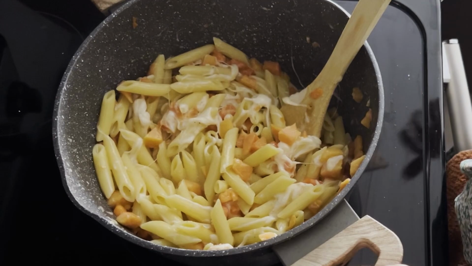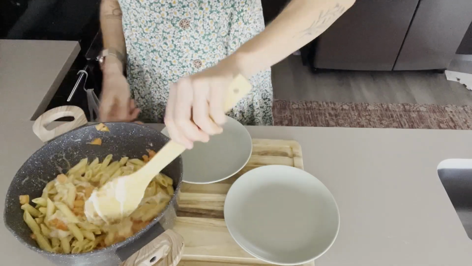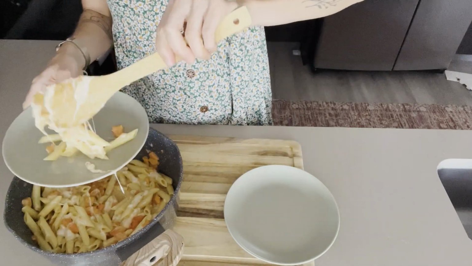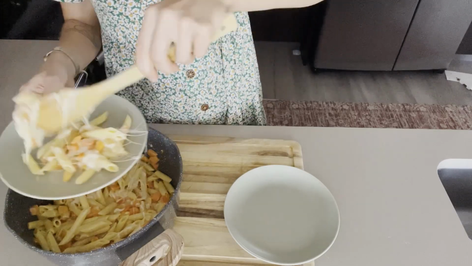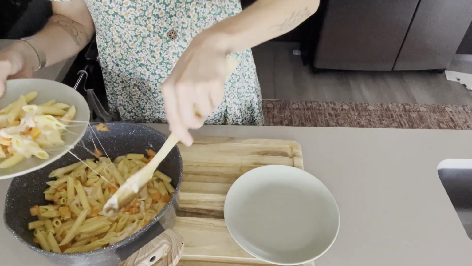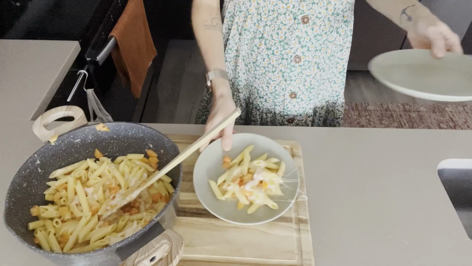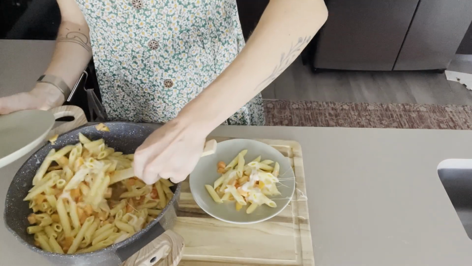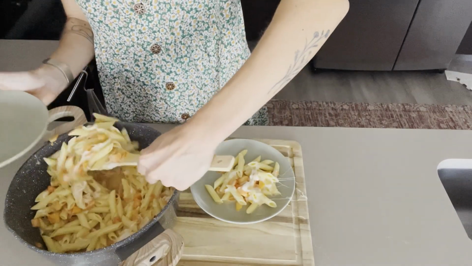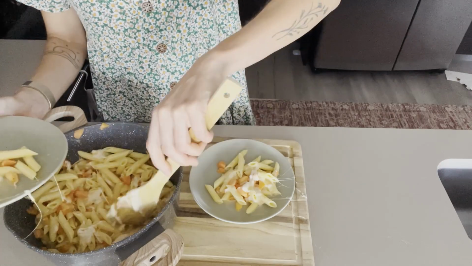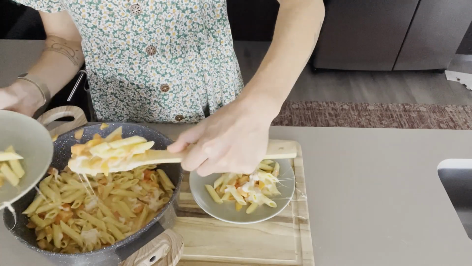I'm very excited to try this. Okay, moment of truth. Very curious about this spoon that can absorb all this liquid. Look at this cheese. It is very, very cheesy. It smells amazing, not gonna lie. It smells really, really good.